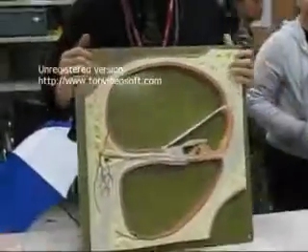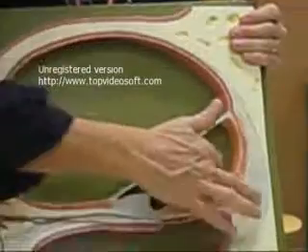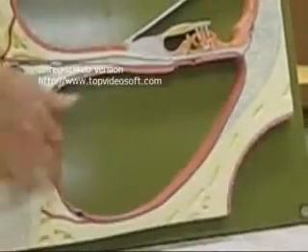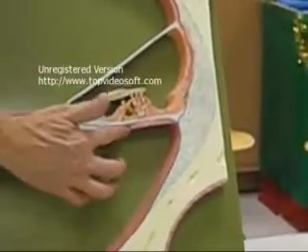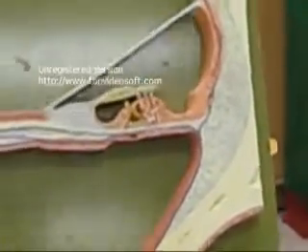On the cross section of the ear, the scala vestibuli, scala media, scala tympani, the organ of Corti with the basilar membrane, tectoral membrane, and the hair cells.